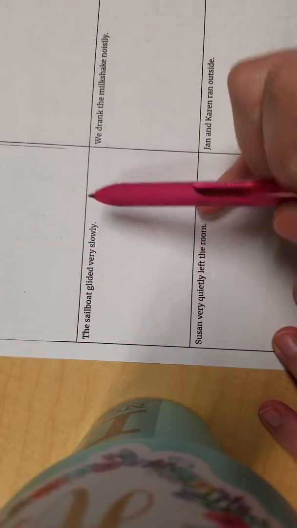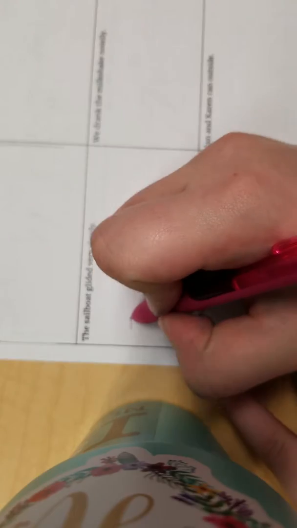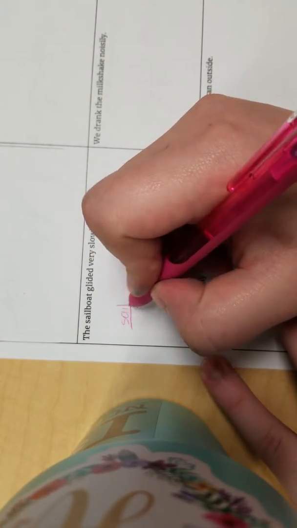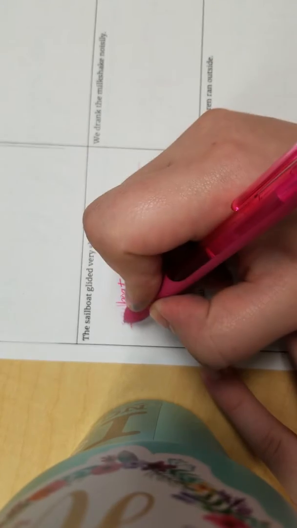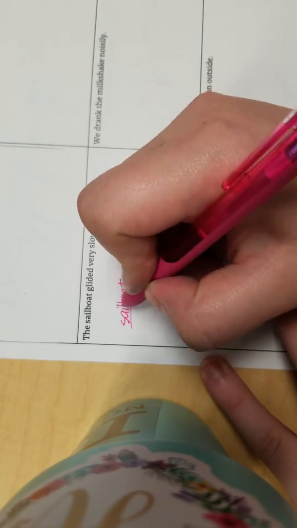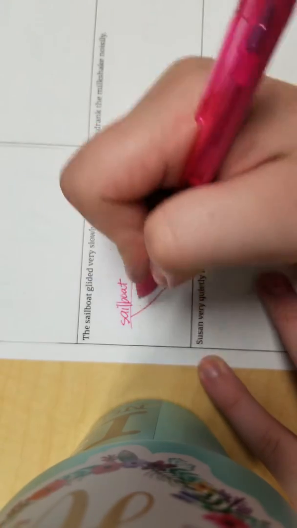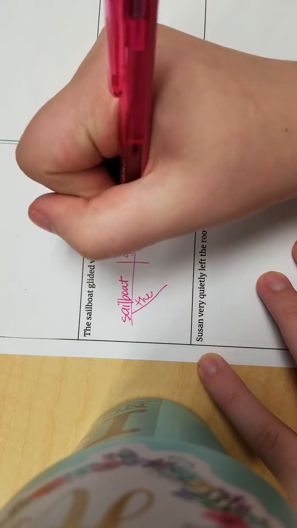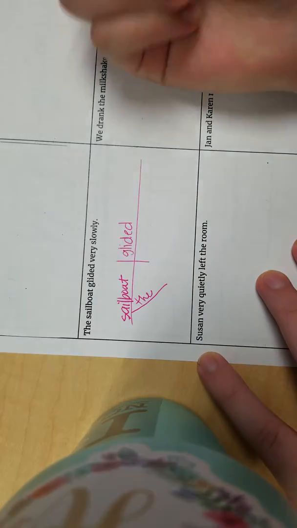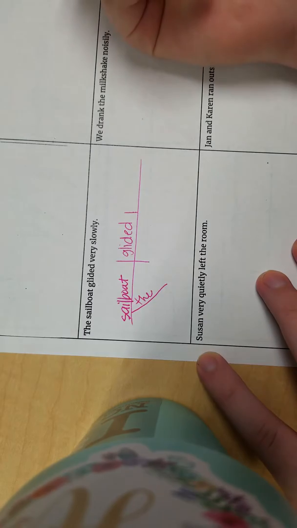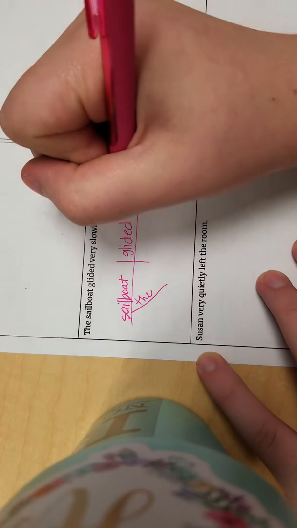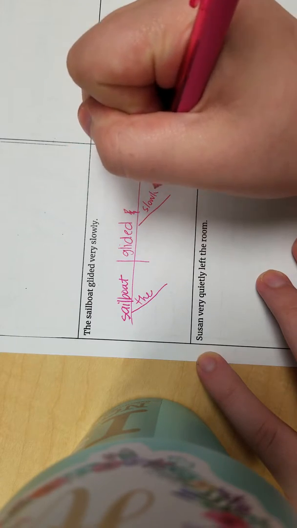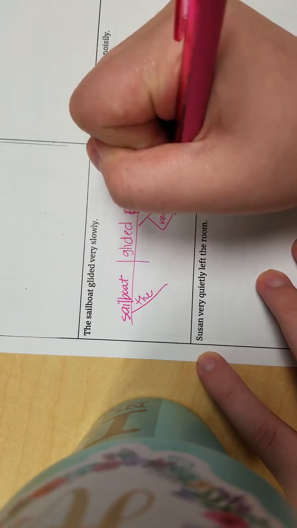Okay, let's do one on the back here. The sailboat glided very slowly. So we need our line. We know that the sailboat is what's doing the action. Make that darker so you can see it. Okay. We know that the word the is describing that. We need our vertical line, the verb. Glided. Line that does not cross. No, we don't have an object. Don't worry about that. It glided slowly. How slowly? Very. Okay?